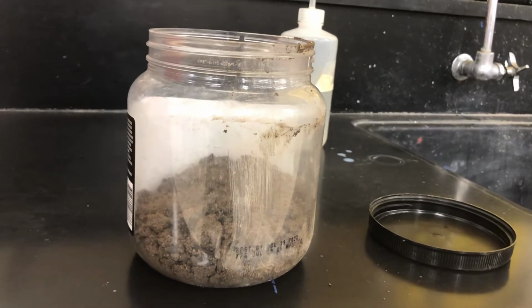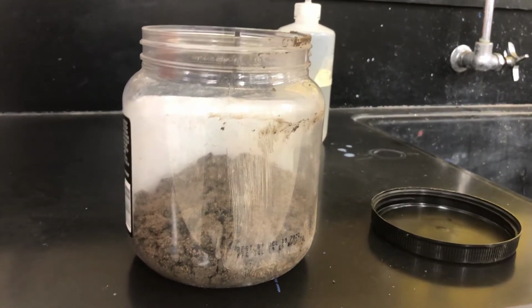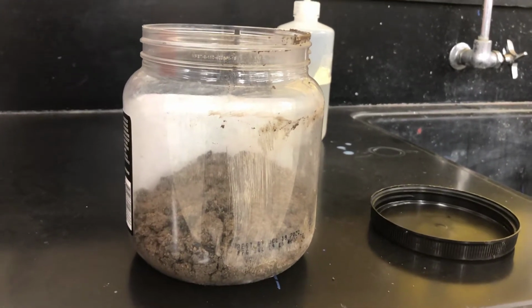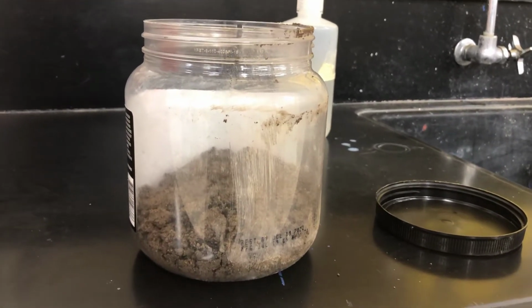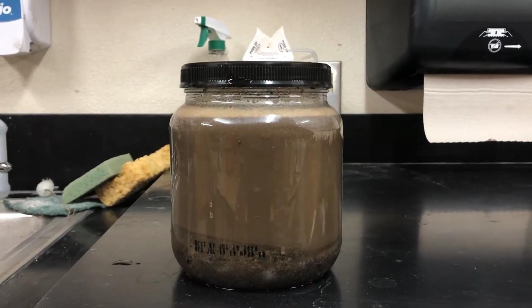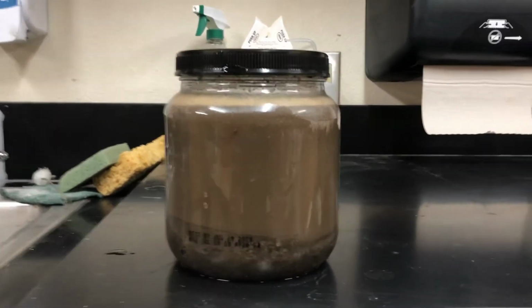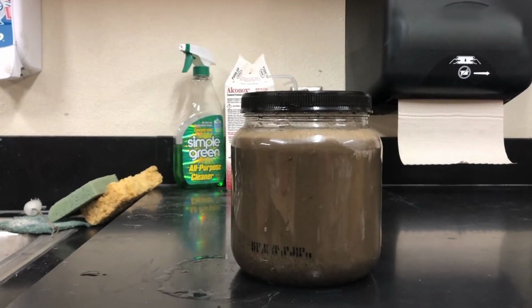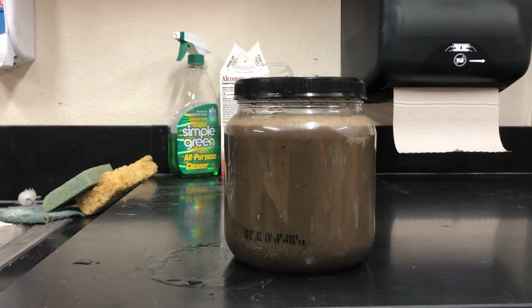Okay guys, this procedure is very simple. You need a clear plastic container that you can fill maybe a third of the way up with dirt from around somewhere near your house. You're going to then take that container, fill it up the rest of the way with water, and then really give it a good shake and set it and leave it for a while. And what's going to happen is the particles are going to start to settle out.